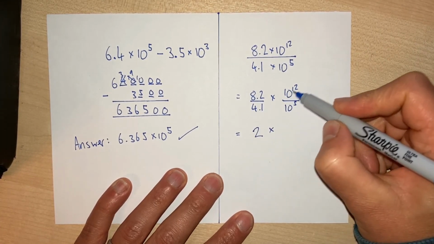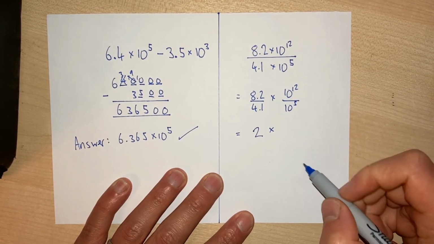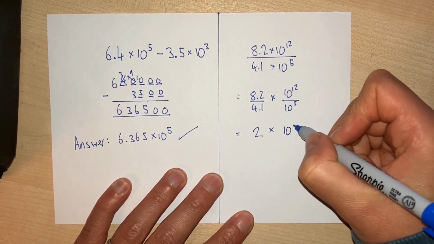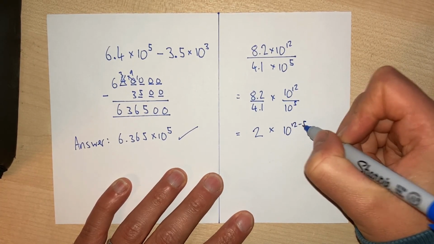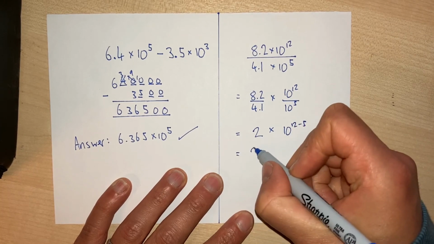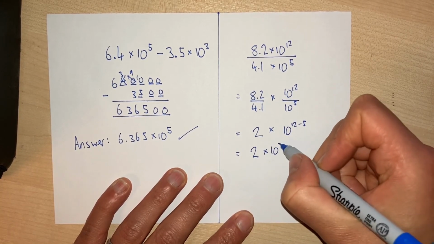And here, 10 to the power of 12 divided by 10 to the power of 5 is the same as 10 to the power of 12 minus 5. So my final answer is 2 multiplied by 10 to the 7.